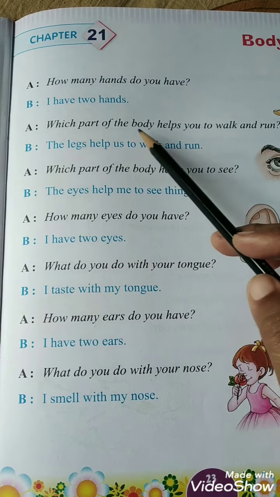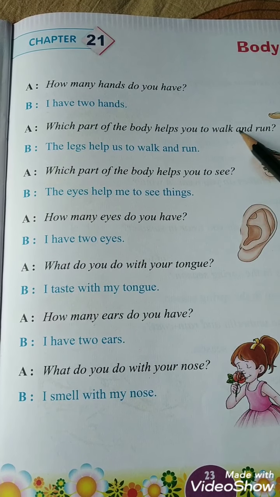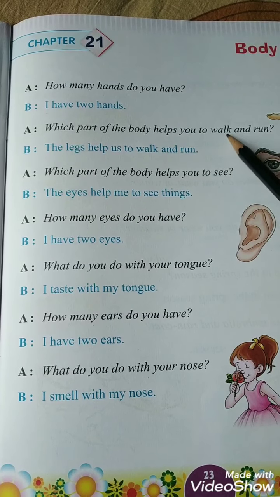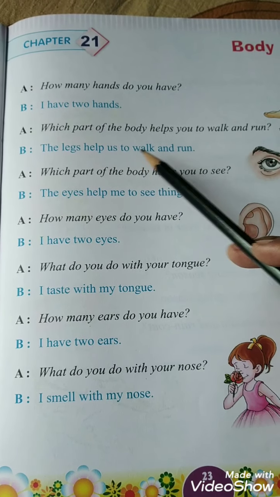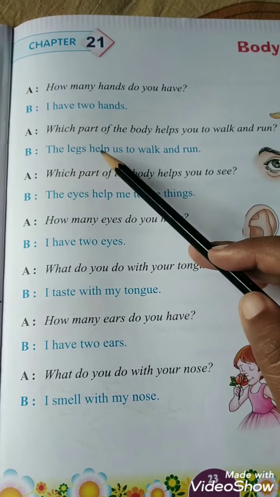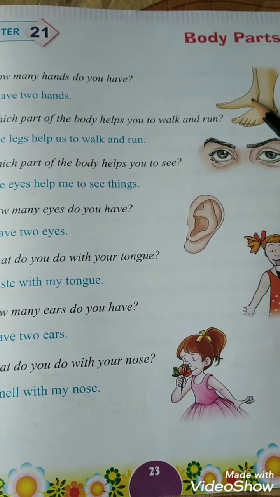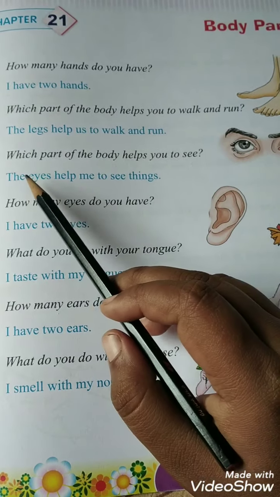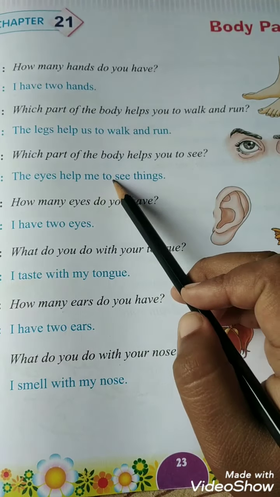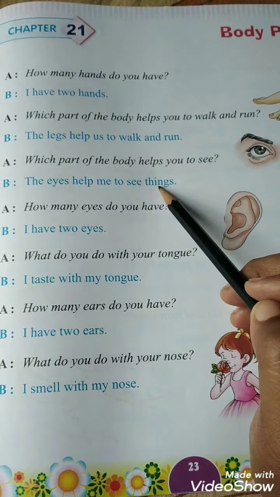Which part of the body helps you to walk and run? The legs help us to walk and run. Which part of the body helps you to see? The eyes help me to see things.